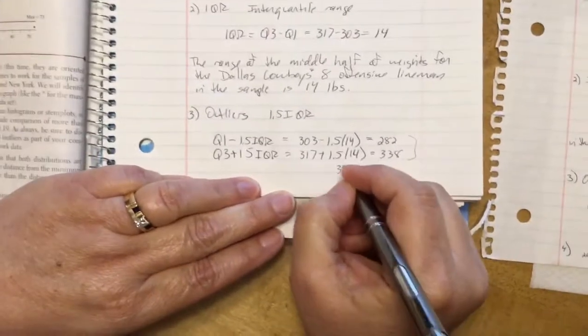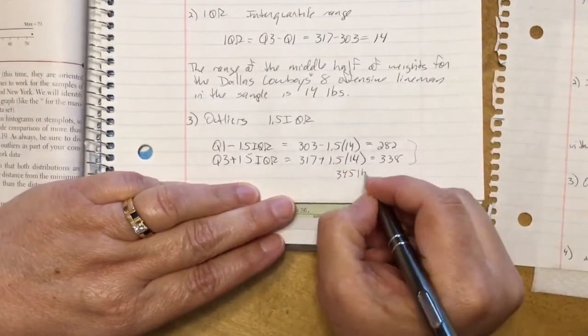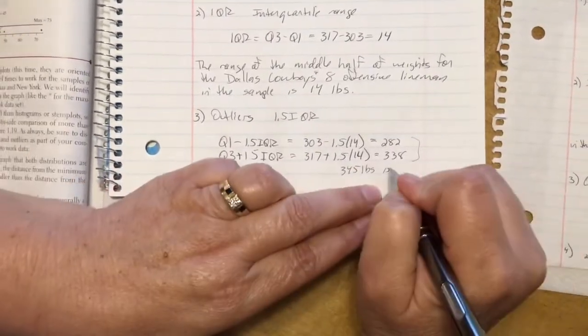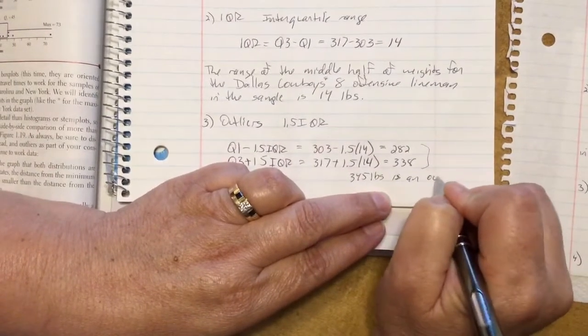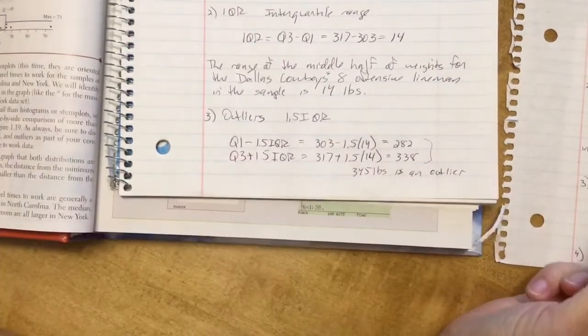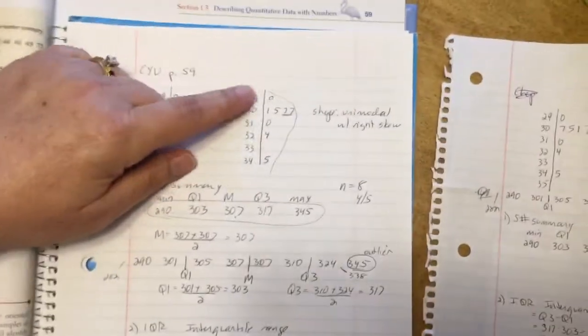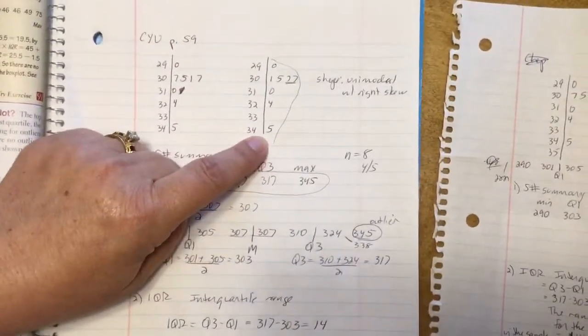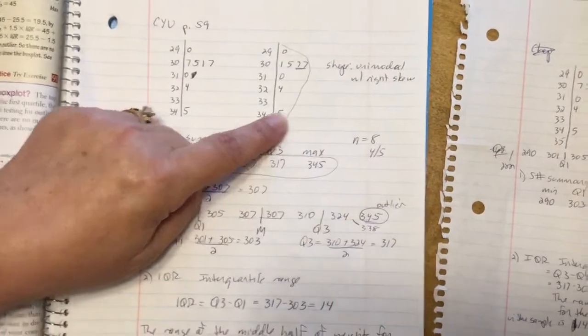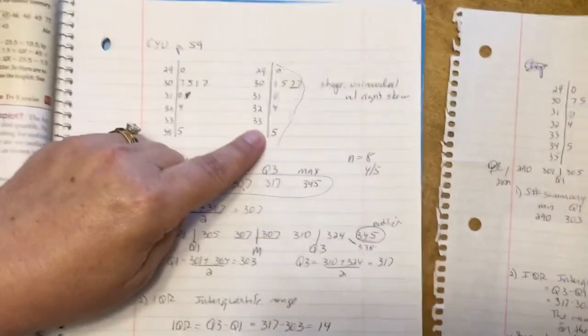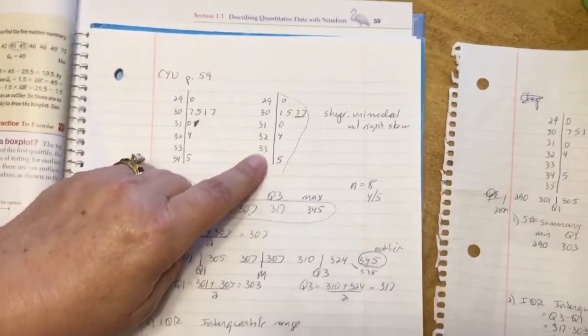Okay, I'm going to write it down here. So 345 pounds is an outlier. And we suspected that because when we look back up here at the shape, this one, 345, was separate from the bulk of the data. So we had our suspicions that this was an outlier. We didn't say it, but anyway, we calculated it. We quantified it. It is indeed an outlier.